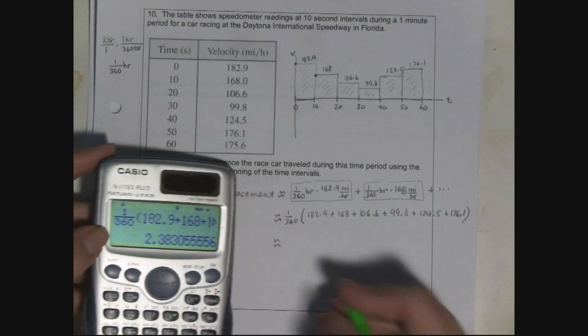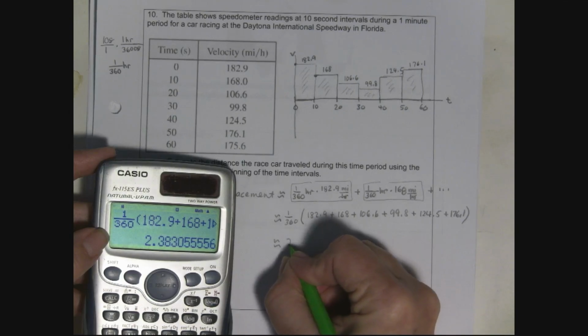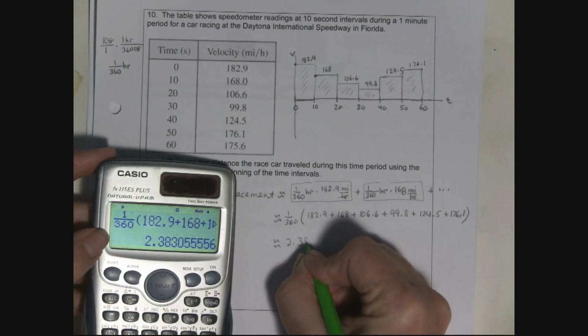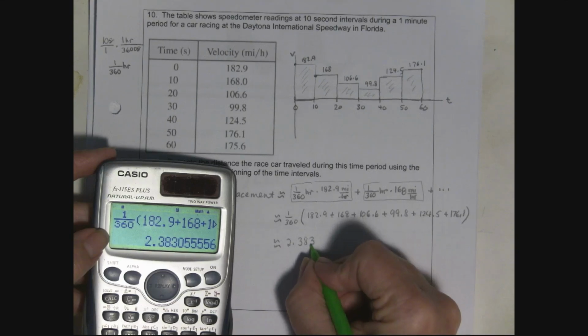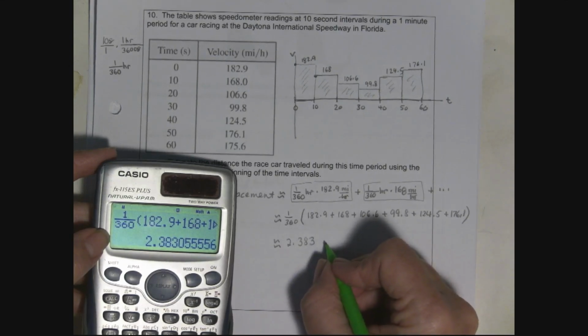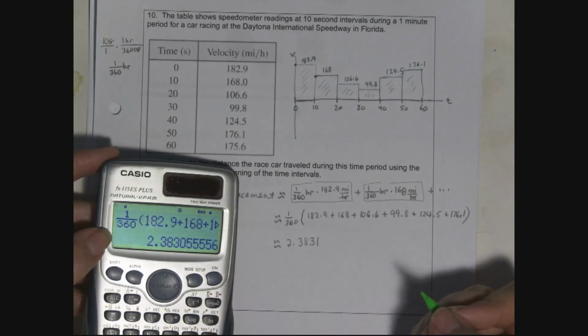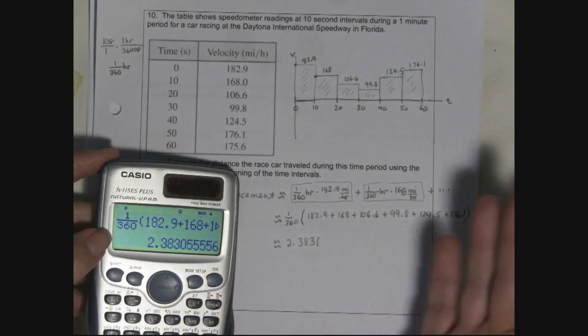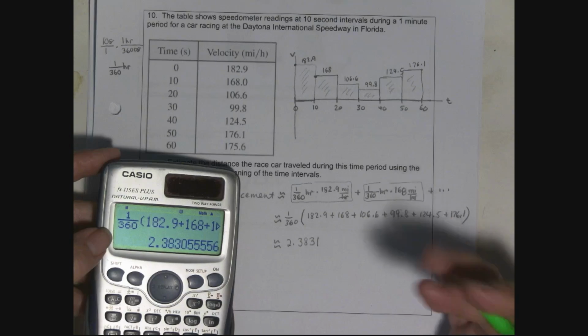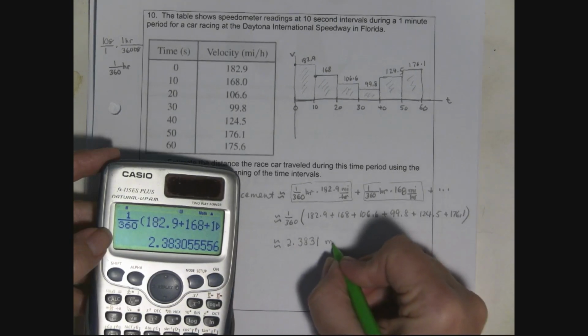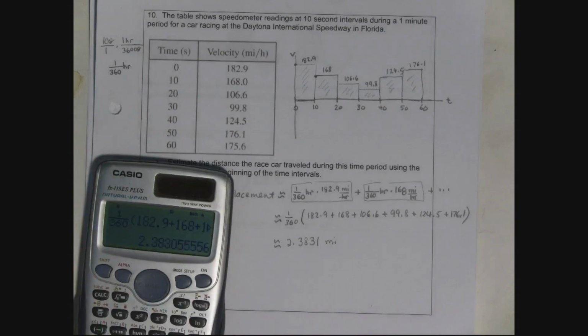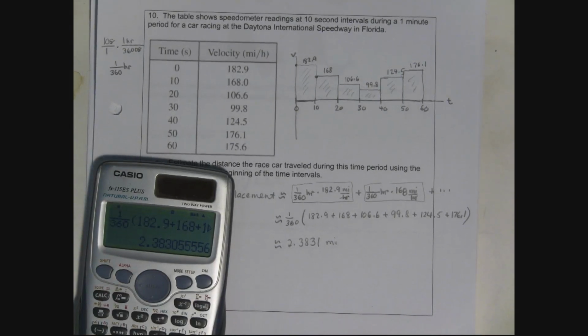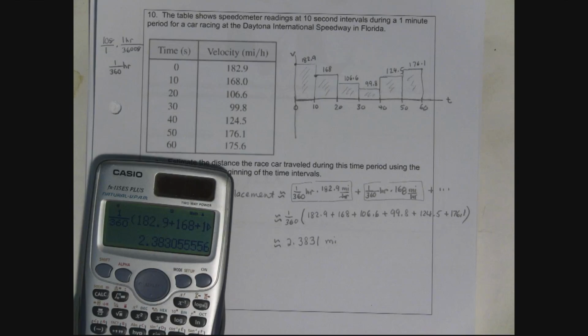So I'm getting 2.383. They took 4 places, so I'm going to do 4 places like they did. They took 4 places on the one that I looked up at the beginning, right? And so miles, so more than 2 miles, less than 2.5 miles.